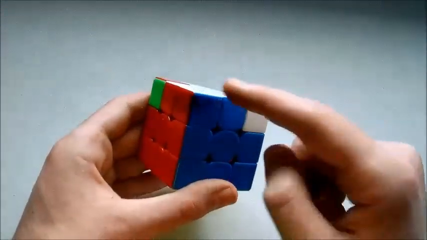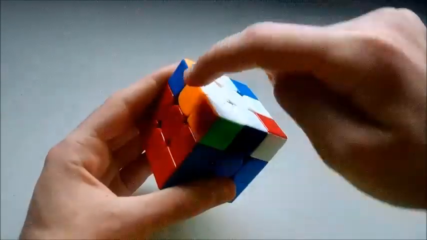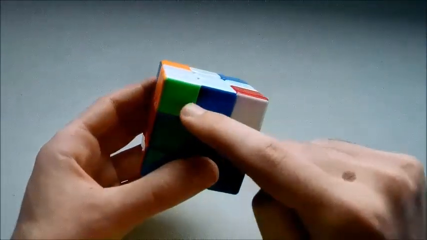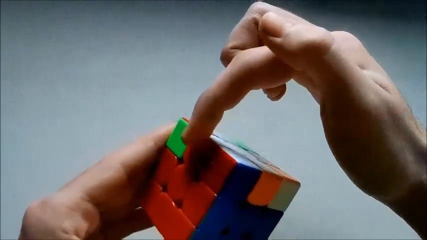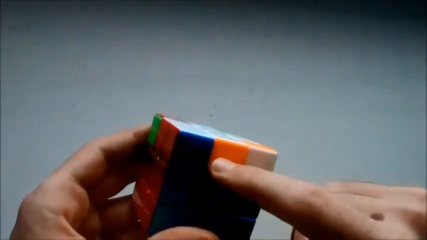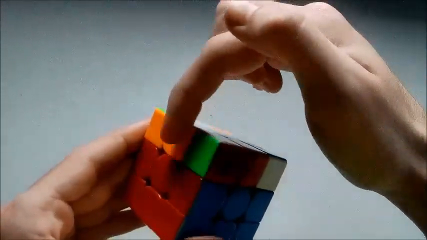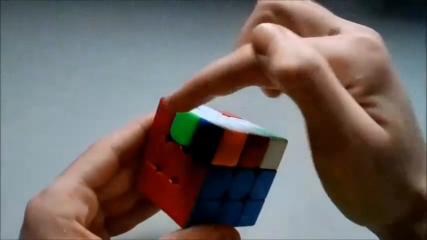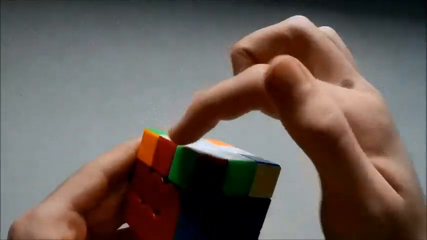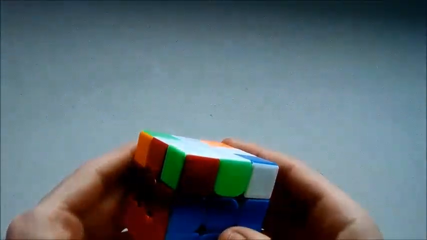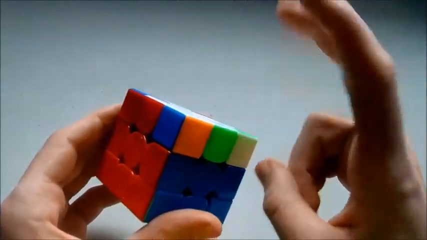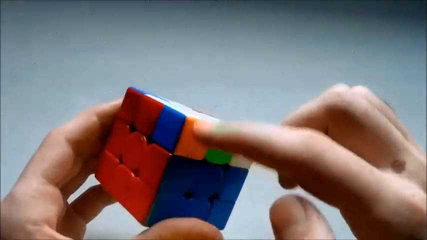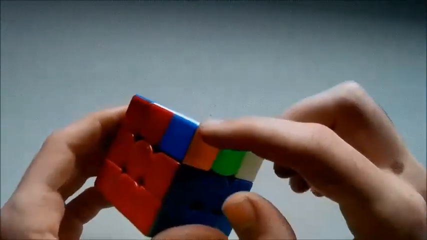So the 12 cases are with both of them solved, with these two solved and these two opposite, with these solved and these opposite, with these solved and these adjacent, with these solved and these adjacent, with both sets opposite like an H-perm, with both of these adjacent and a Z-perm pattern, so these matching and these matching, with both pairs adjacent but not a Z-perm. This is the one I call 4 colors because it has 4 colors, but it's not an H-perm.